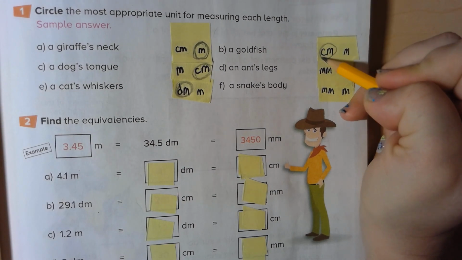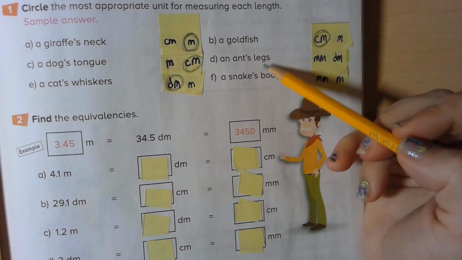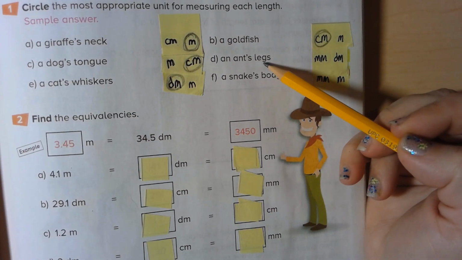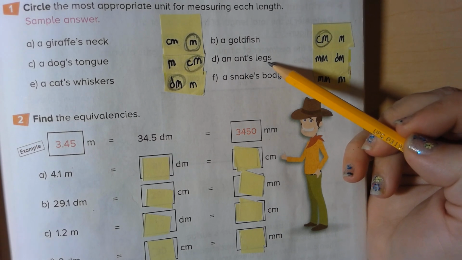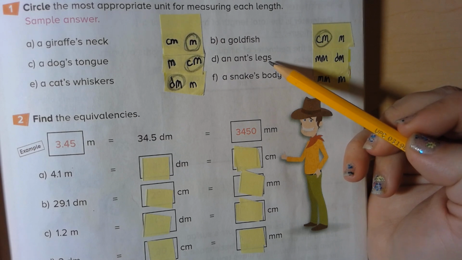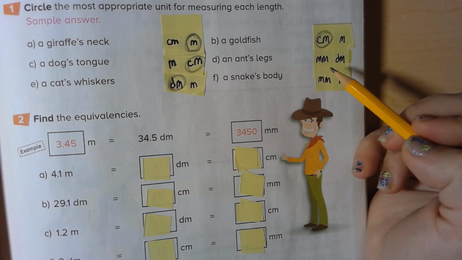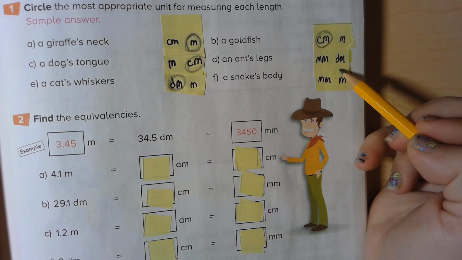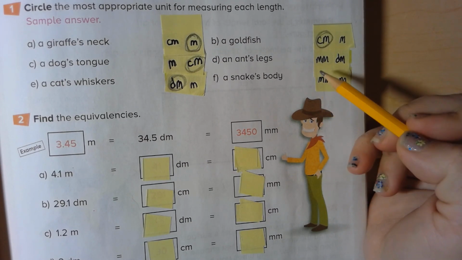Centimeters. Oh boy. An ant's legs. You can barely see an ant. I'm not sure how you can see his little legs. You're going to need a ruler and you're going to need a microscope or a magnifying glass. Very, very, very tiny.